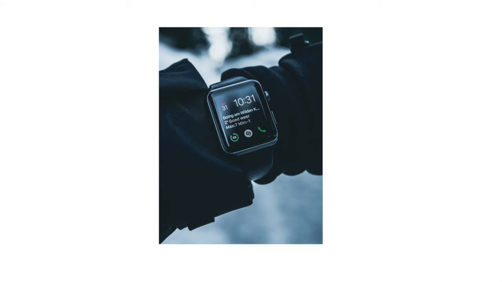Also, if you use any smart devices like smartwatches, they also have an operating system. If you are wearing an Apple Watch, it would have Watch OS on it. Similarly, any kind of computer you have would have some sort of operating system on it.